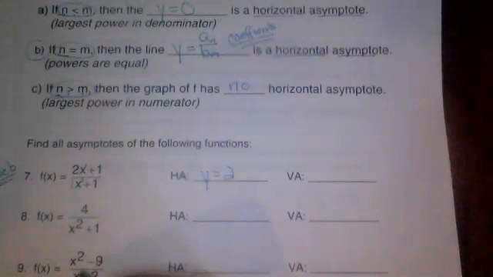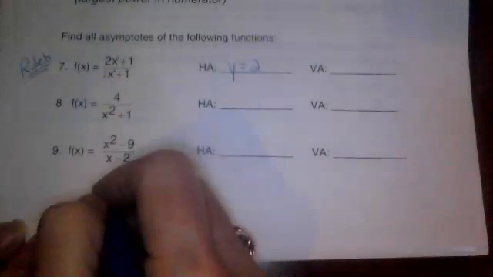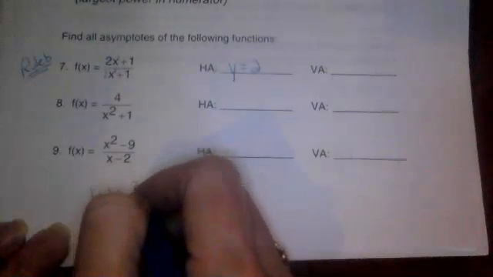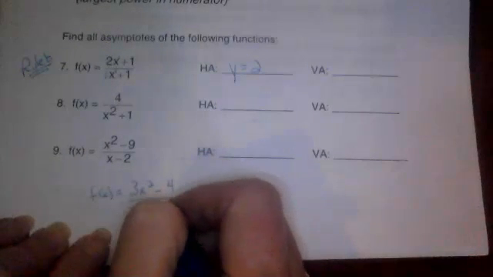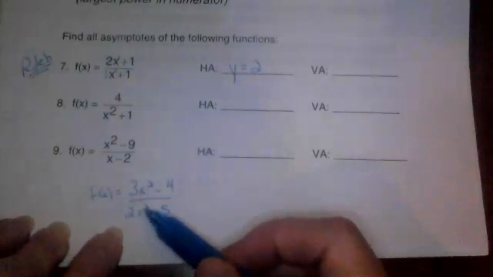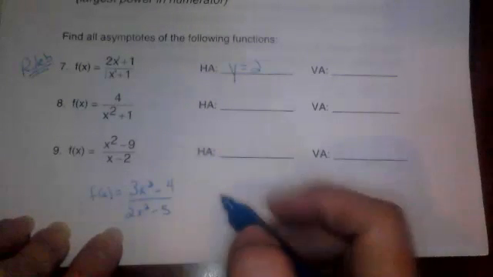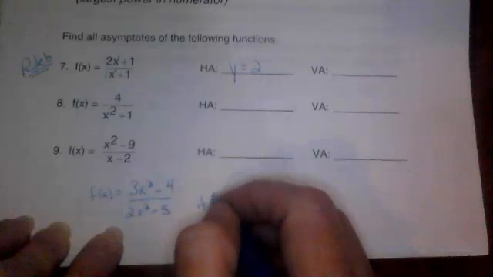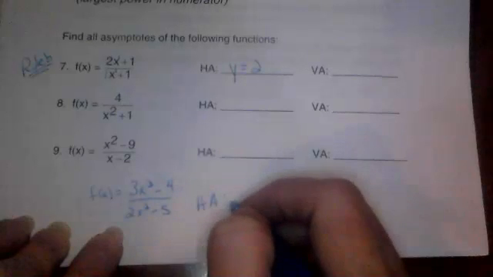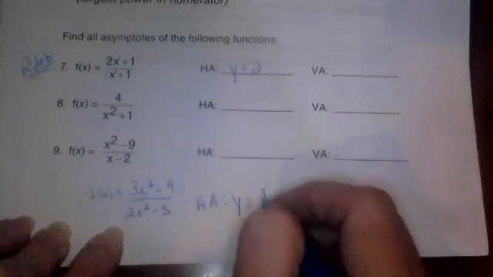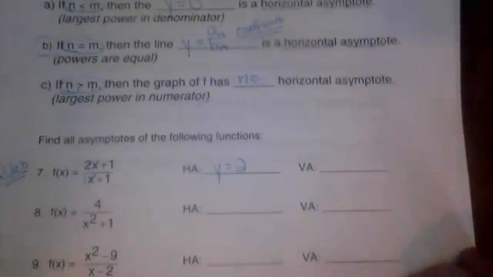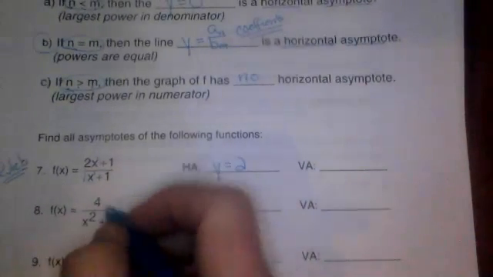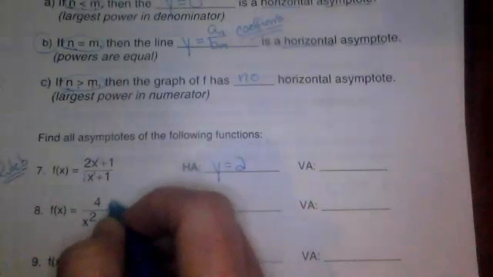If we'd had f of x equals 3x squared minus 4 over 2x squared minus 5, the highest exponent is still the same, and we would use the coefficients in front for our horizontal asymptote, and our horizontal asymptote would be y equals 3 over 2. Okay? All right.